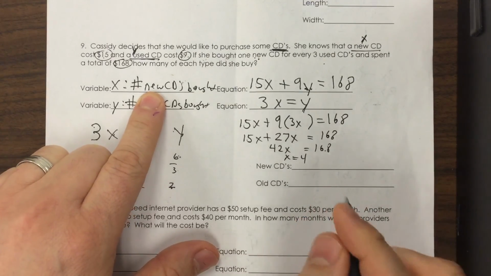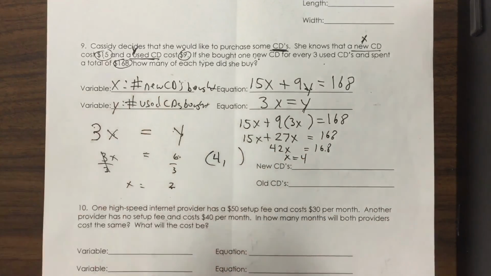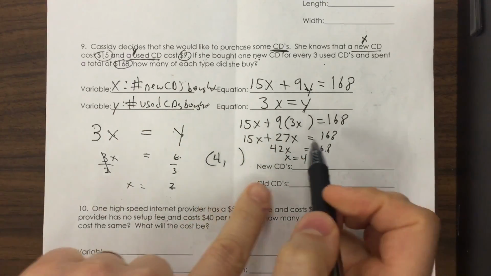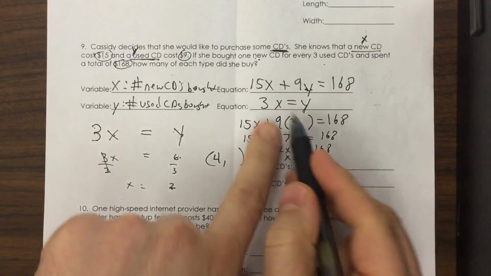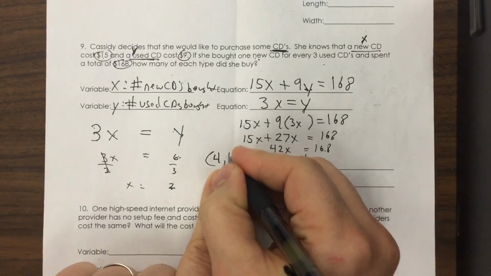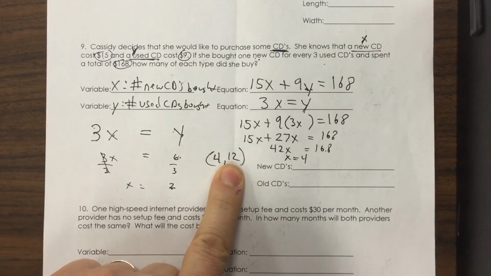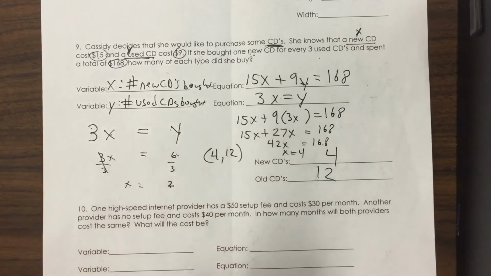I'm going to put that as my ordered pair: 4, and we don't know the y number, but we will now. Remember, she always buys more used CDs. So when I put the 4 in this equation, 4 times 3 is 12. She bought 12 used CDs. So, 4 new CDs, 12 used CDs.